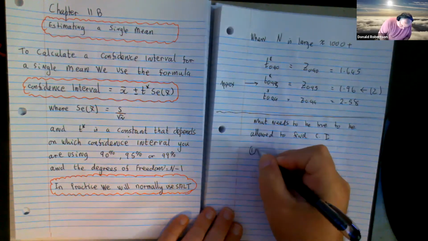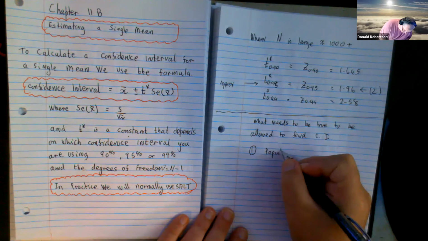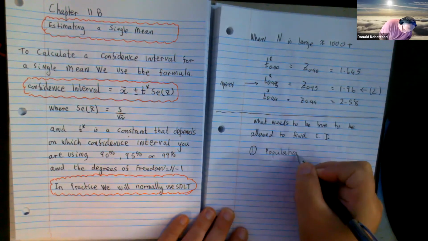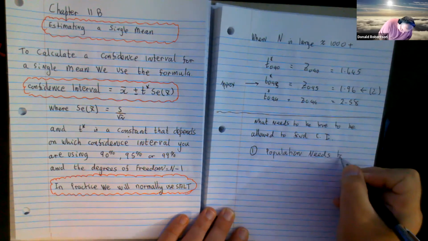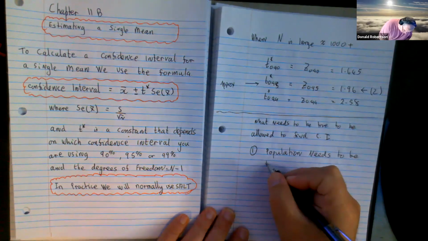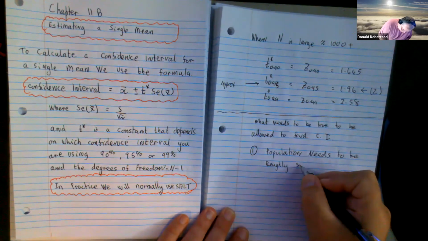Here is our first rule. The population needs to be roughly symmetric.